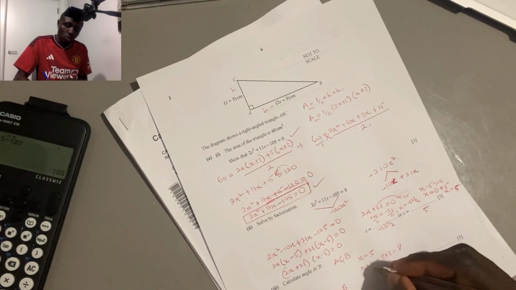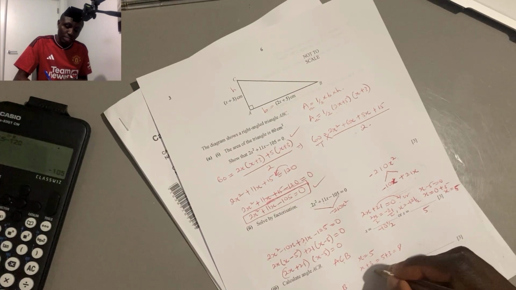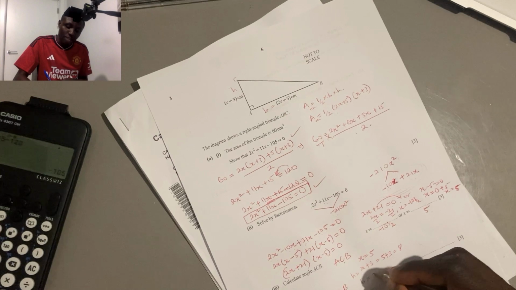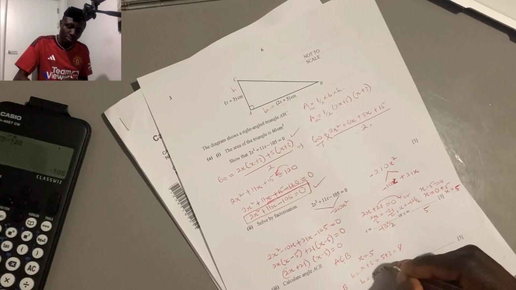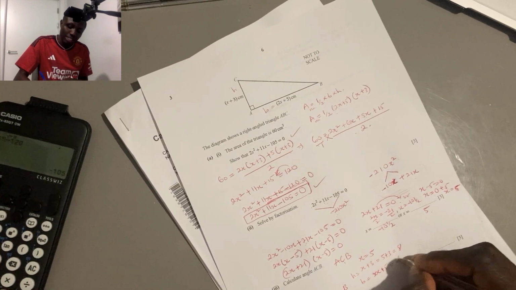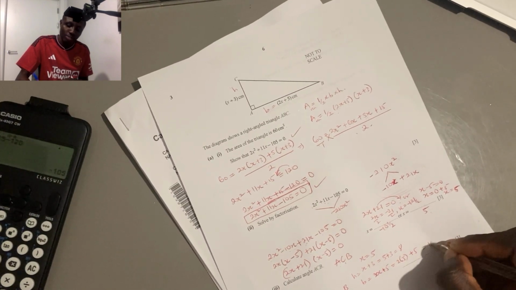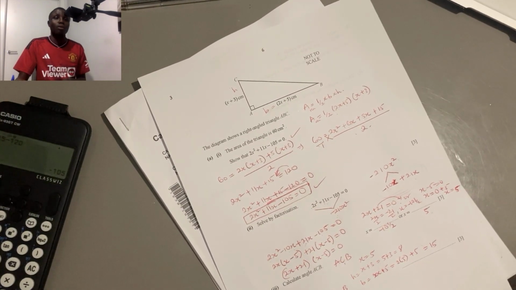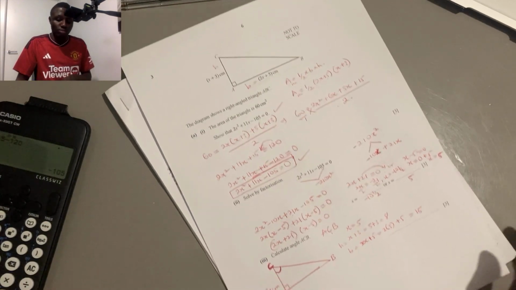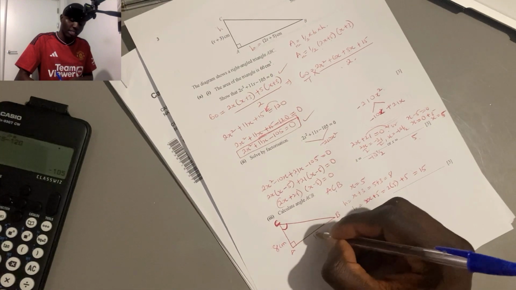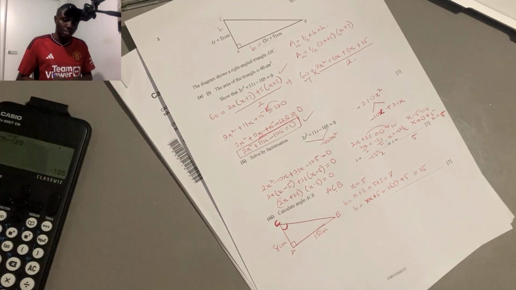Then the base will now be what? This is the height. Don't forget this is the base. It will be 2x plus 5, equal to 2 into bracket 5 plus 5, equal to 15. Why is it 15? 2 times 5 is 10, plus 5 will give us 15. Since this one is now 15 centimeters, we can easily calculate our angle ACB.